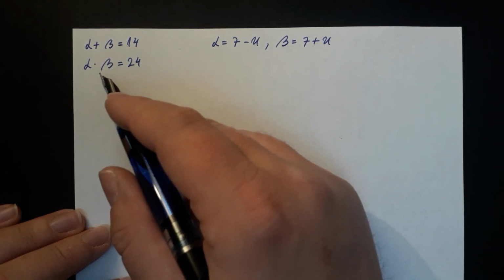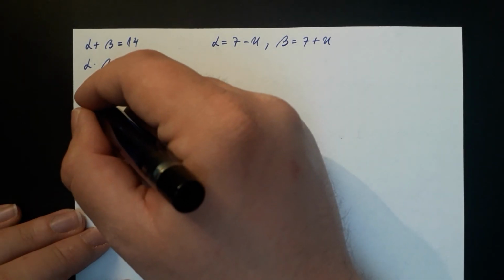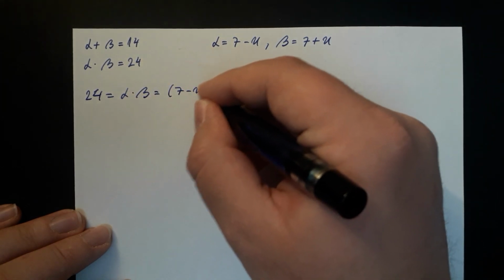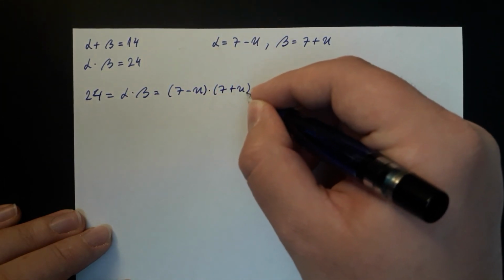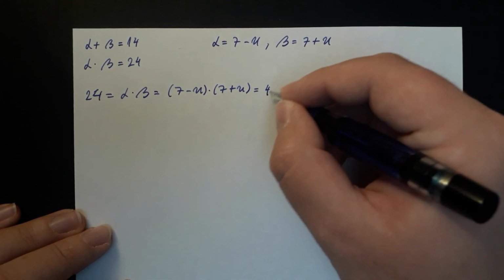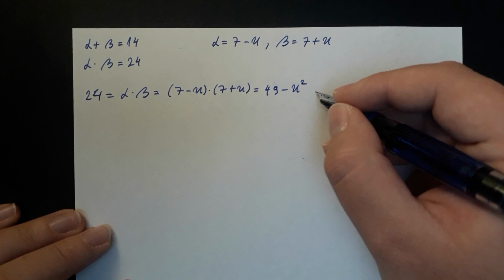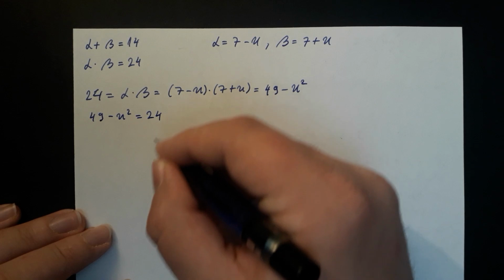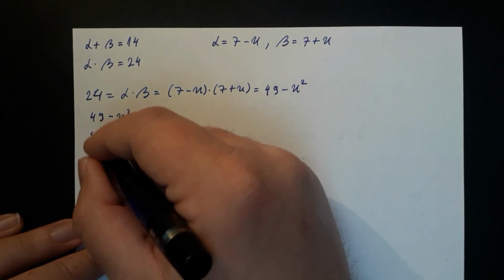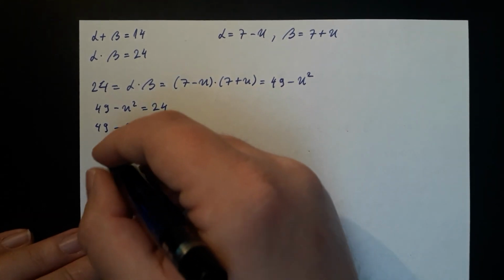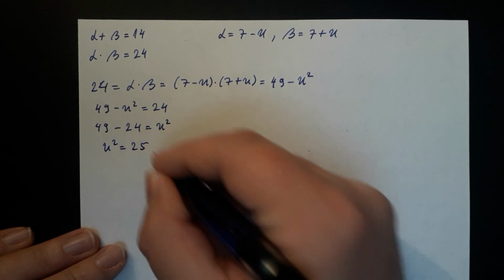And at this point, I just need to find a u, so that 7 minus u and 7 plus u give the product. So alpha multiplied by beta is 24, and that is 7 minus u multiplied by 7 plus u. And this product is the form which I have shown you at the beginning of this video. It is 49 minus u squared. So 49 minus u squared is equal to 24, which means that 49 minus 24 is equal to u squared, and then u squared is equal to 25.